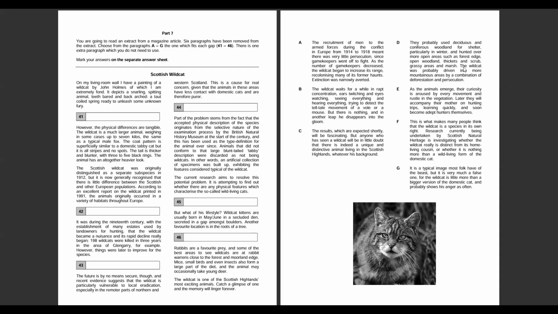The coat pattern is superficially similar to. Yeah. Was there any confusion for you between F and G? No, sir. Sure.